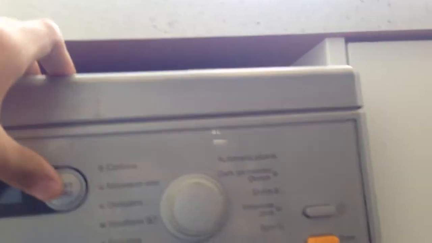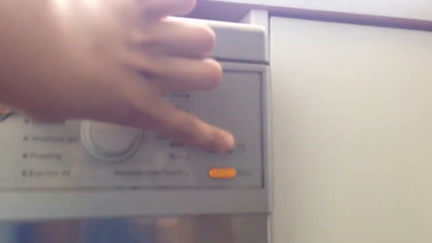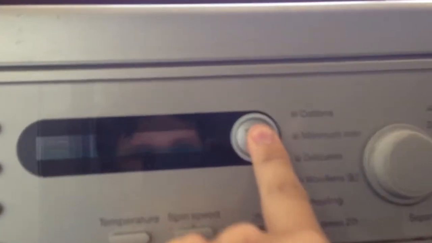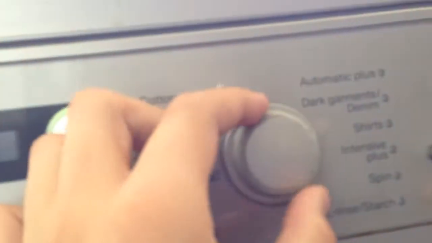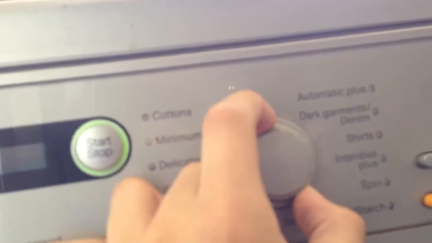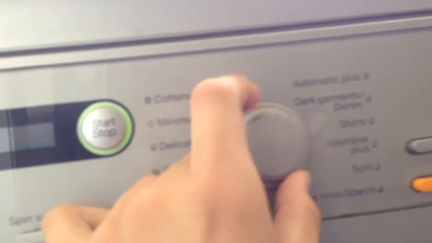Right, what you're going to do first is press the start button, and then what you're going to do now is press the on off button. And then you need to keep it pressed until the light comes up. Once language comes up, you stop pressing the button and you move the program dial any way you want. It's up to you, and then you have some options.